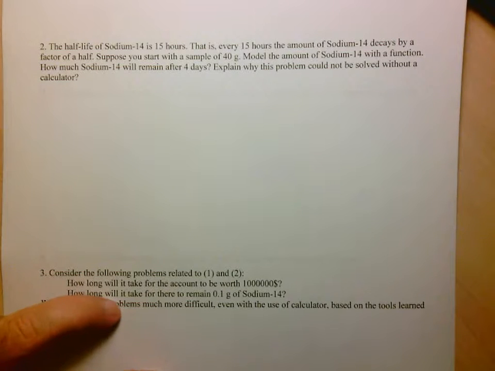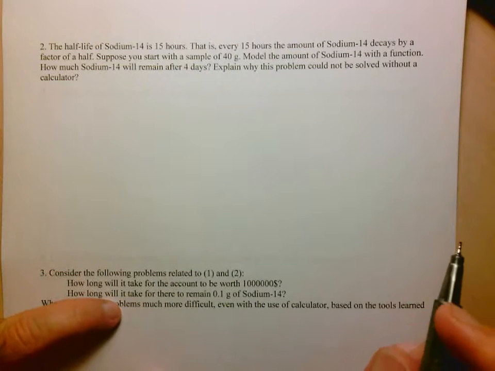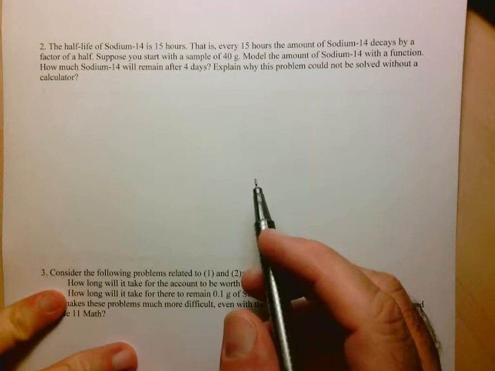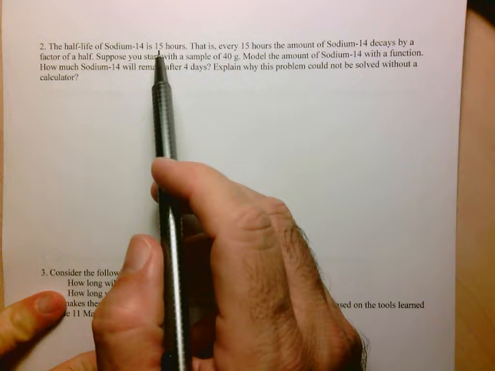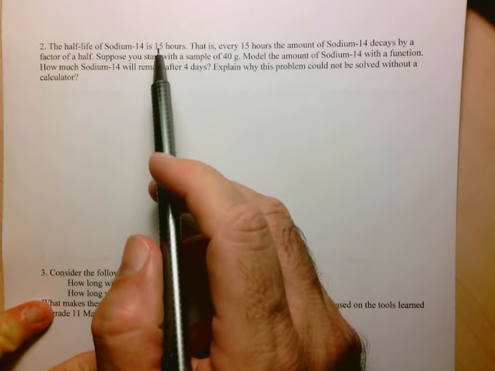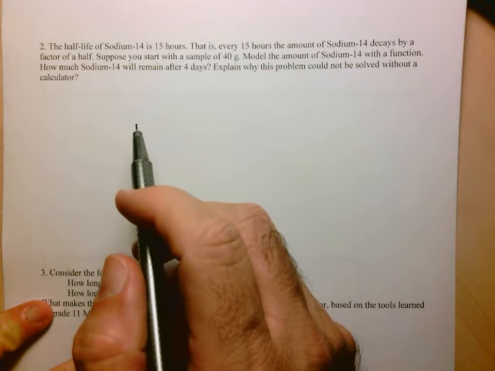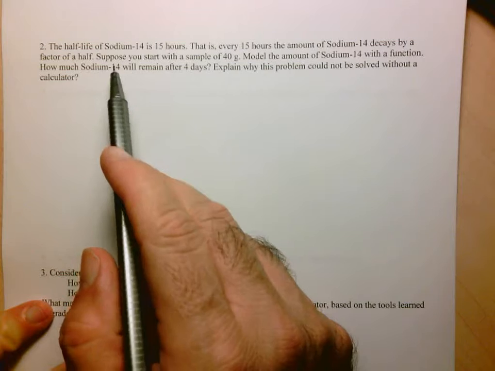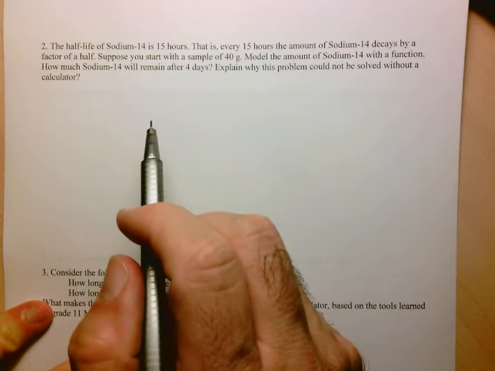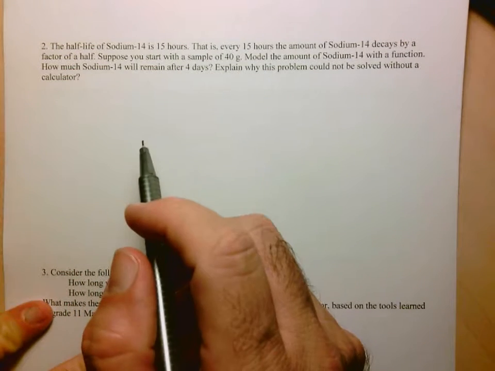Hi folks, we're going to take a look now at number 2 from the October 4th lesson. So here it's a half-life problem, and it tells us that sodium-14 has a half-life of 15 hours. That means every 15 hours you lose half of the material that you started with at the beginning of that 15-hour period. Okay, and here they're telling us that we're starting with a sample of 40 grams, and we want to model this with a function.